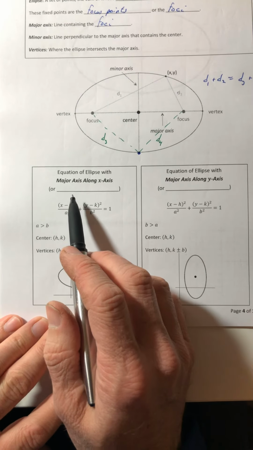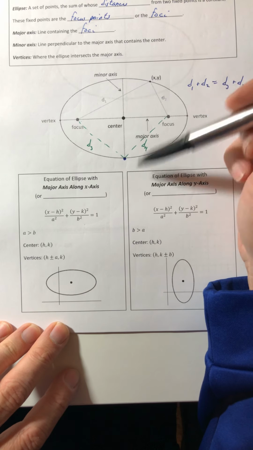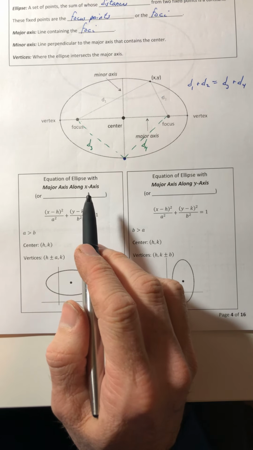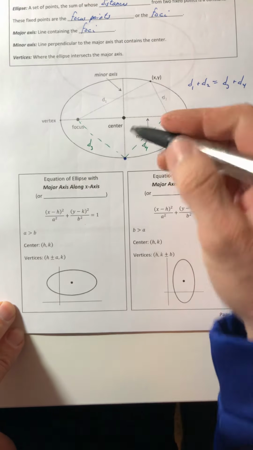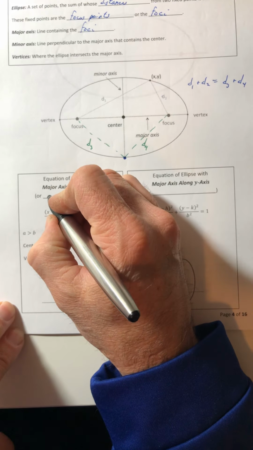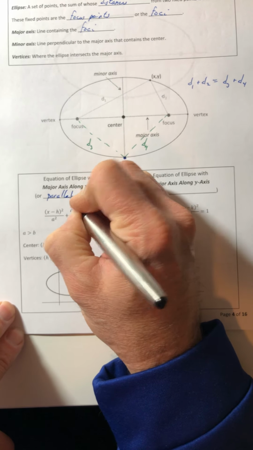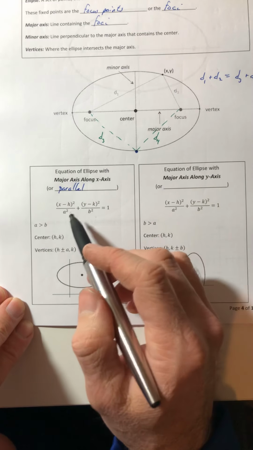Okay, so an ellipse, as I said before, can go in one of two ways. It can be wide or it can be tall. If the major axis is along the x-axis, or it's parallel, so it's been shifted up or down, it's wider than it is tall.